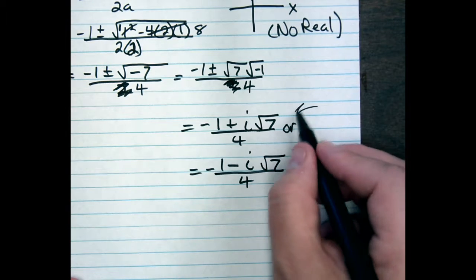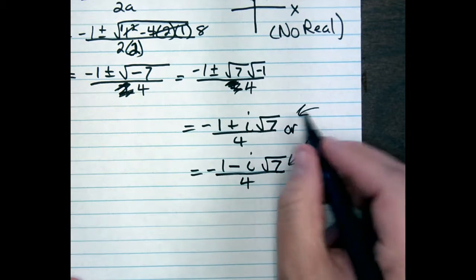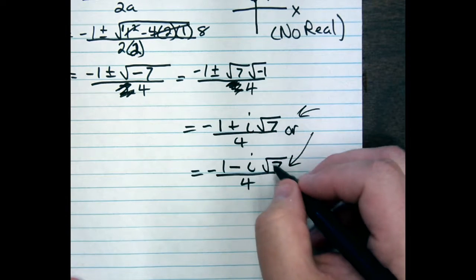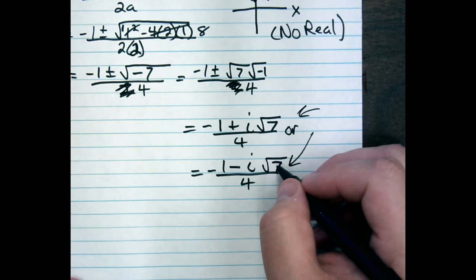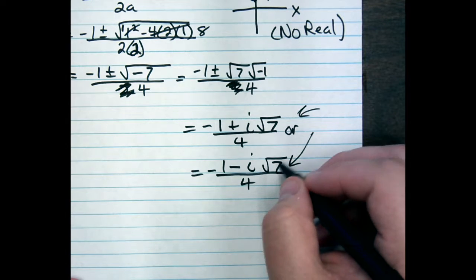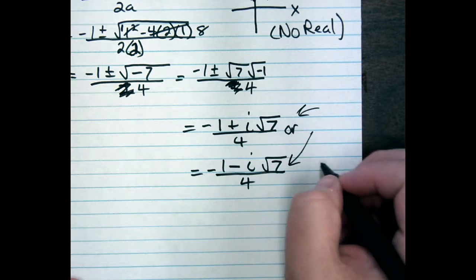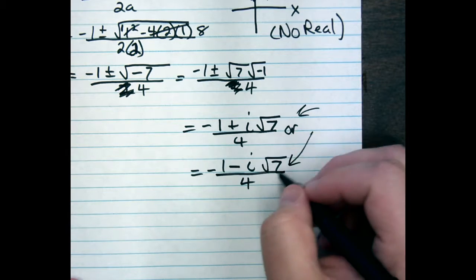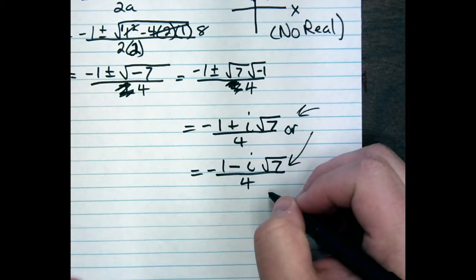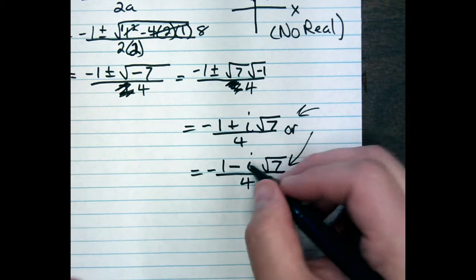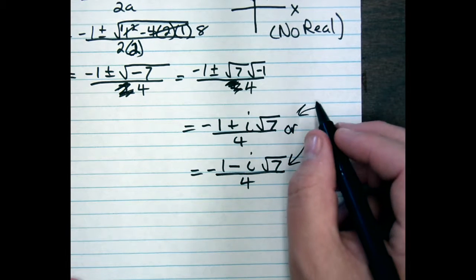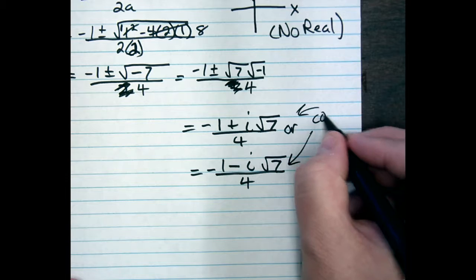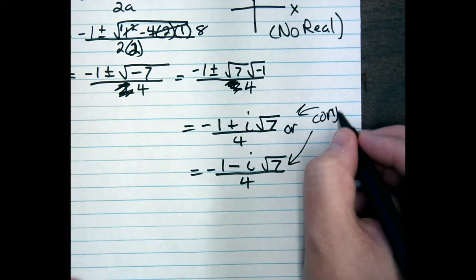This isn't always the case, but for these two particular solutions, when you take a square root, you're going to have two imaginary numbers. And the only difference between them is a plus or minus sign. And so we would call these conjugates. Okay?